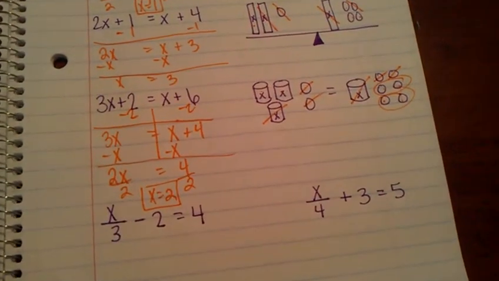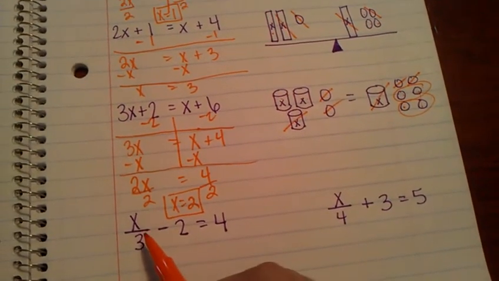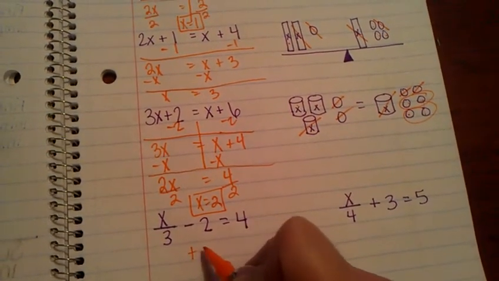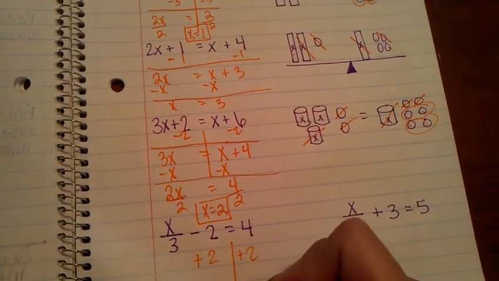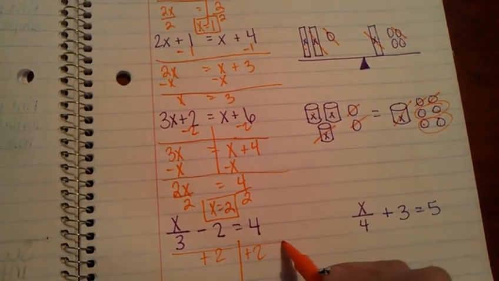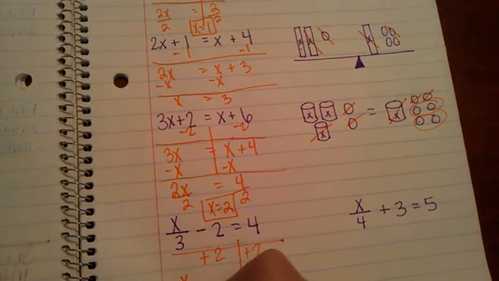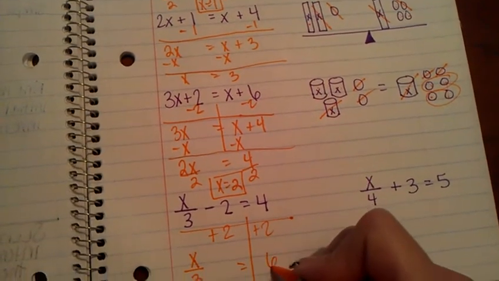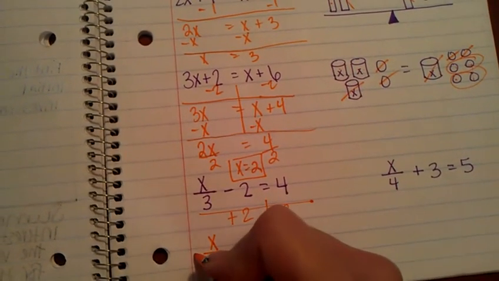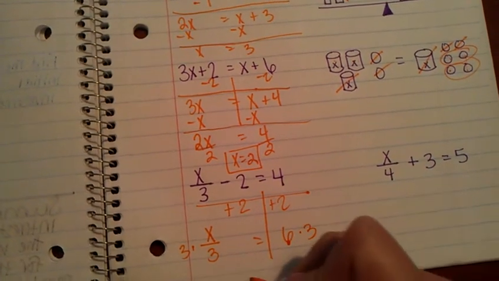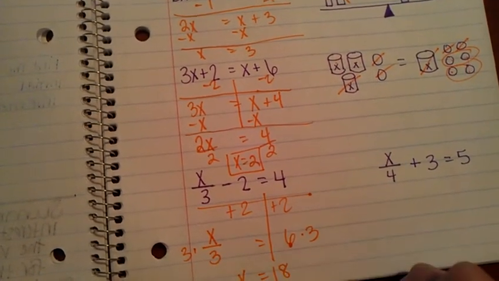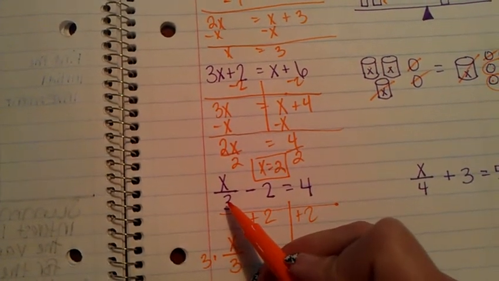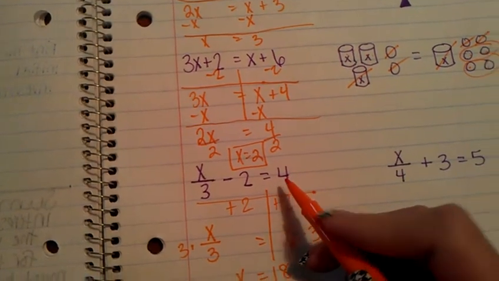Okay. Here are some more equations. I can't really model a division equation. So to get rid of it, add 2, add 2. Remember, my equation is broken up to a left-hand side, right-hand side. So x divided by 3 is equal to 4 plus 2 is 6. So multiply by 3, x is equal to 18. I'm going to plug that back in and make sure that I'm correct. 18 divided by 3 is 6. Minus 2 does in fact equal 4.